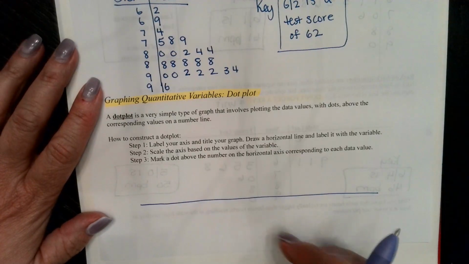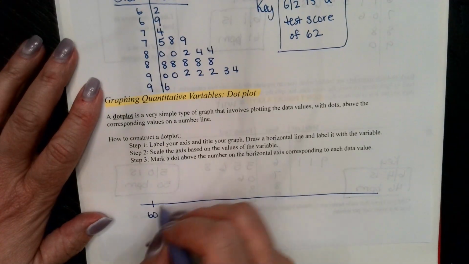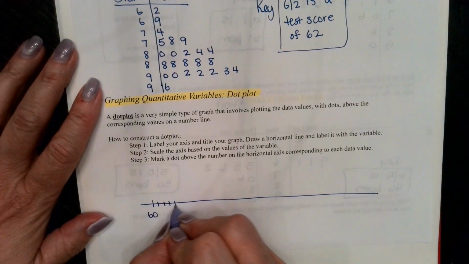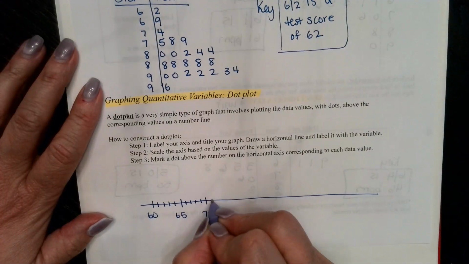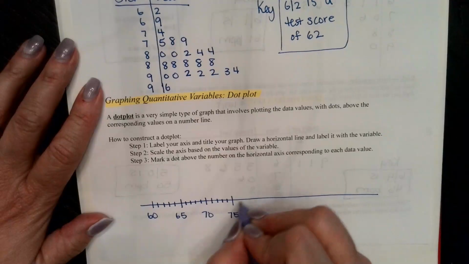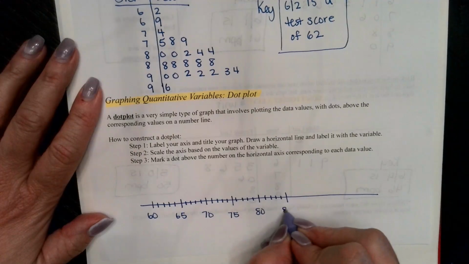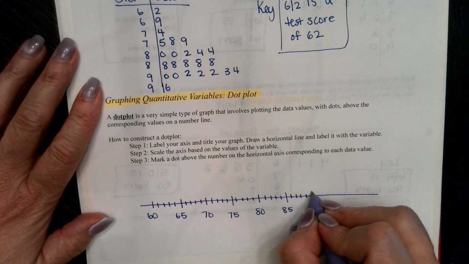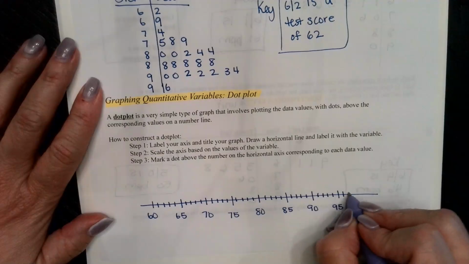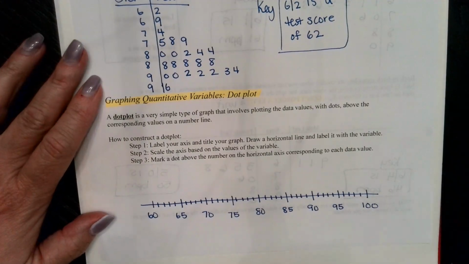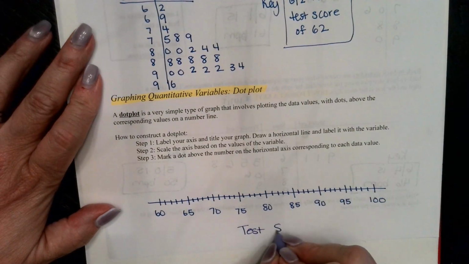And so my data starts at 62. So I'm going to say 60, it goes to 96. So 60, 65, 70, 75, okay, so there's my line, and this is going to be test scores.